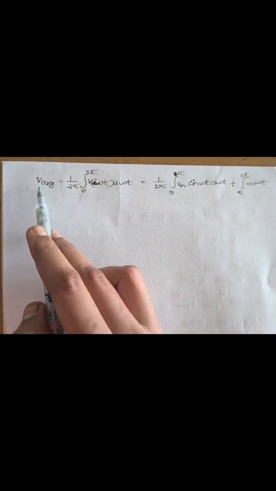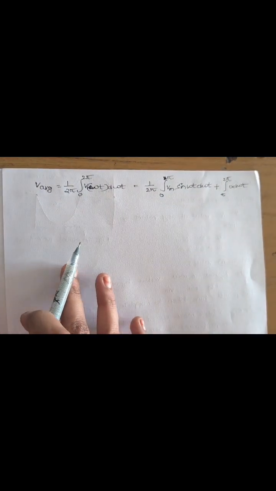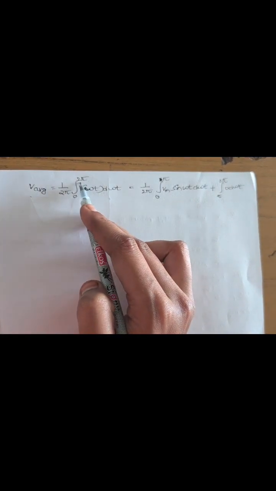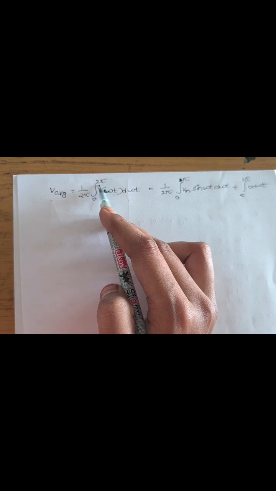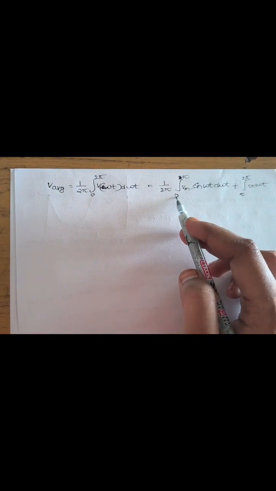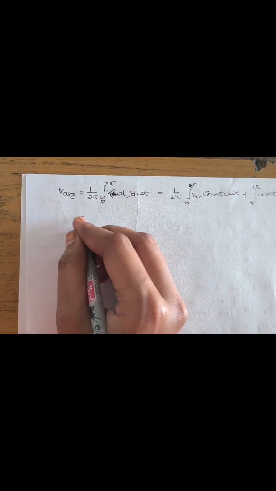We have to find V average. So V average equals 1 by 2 pi integral 0 to 2 pi V of omega t d omega t. The 0 to 2 pi is divided into two parts, because from 0 to pi, V equals Vm sine omega t, and from pi to 2 pi, V is 0.